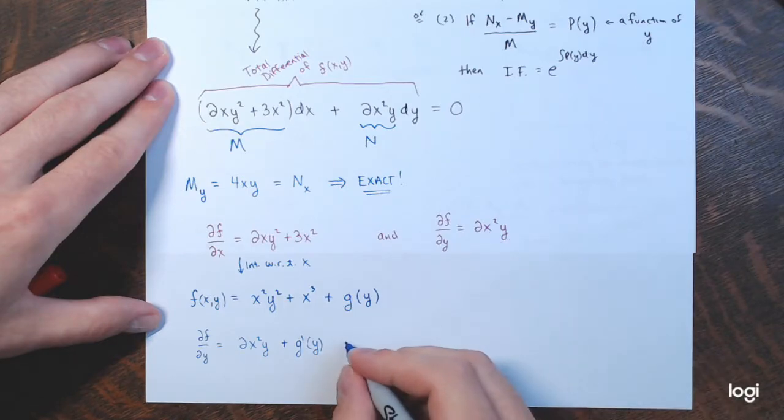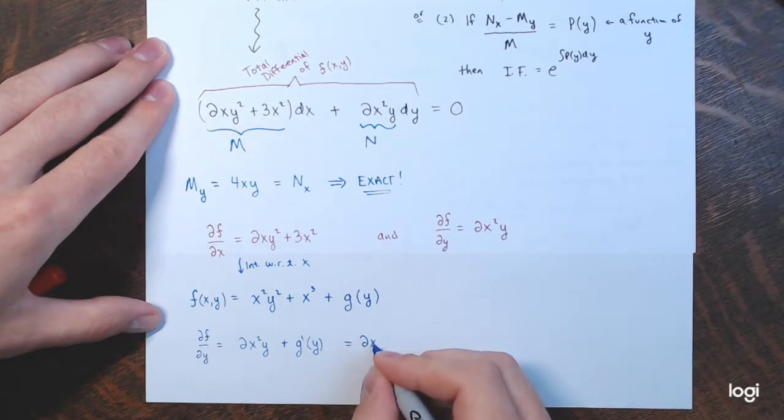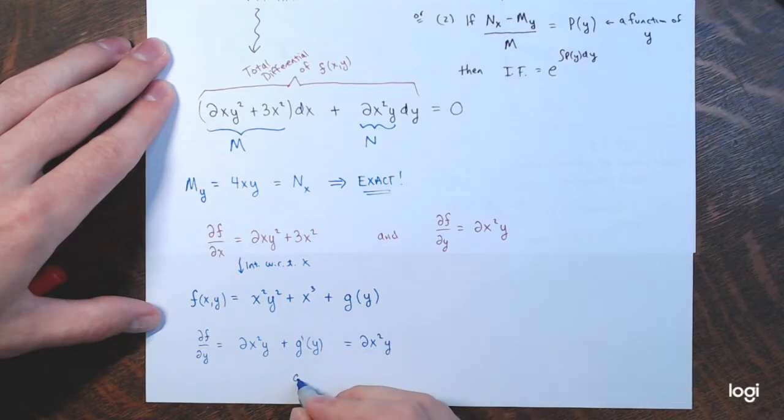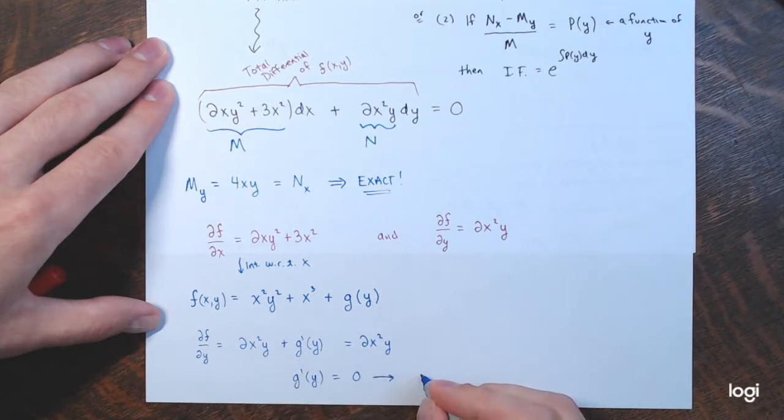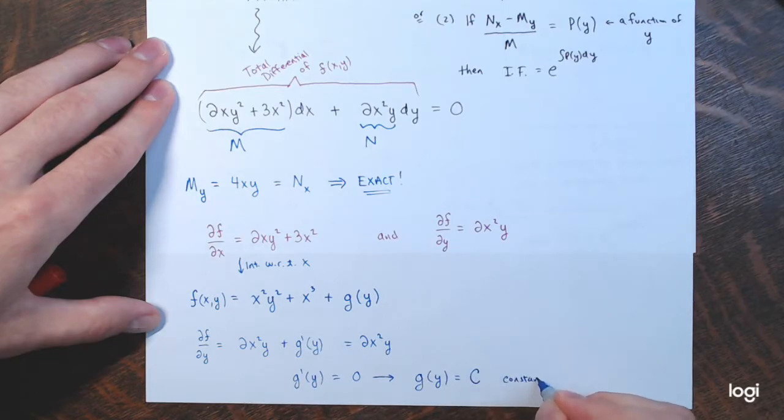This should be equal to 2x squared y, and if that's the case, then g prime of y would be 0, because you'd subtract the 2x squared y from both sides. And if I integrate both sides with respect to y, g of y is just some constant, say c.